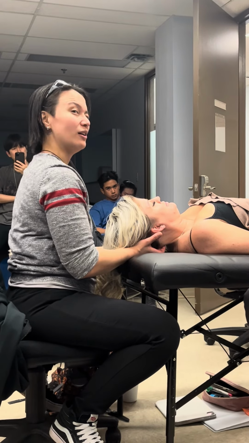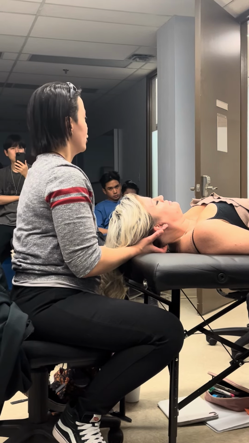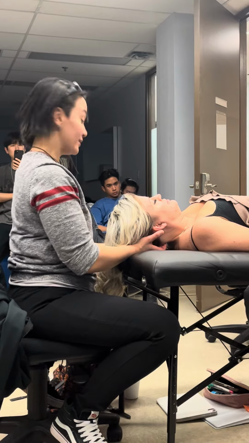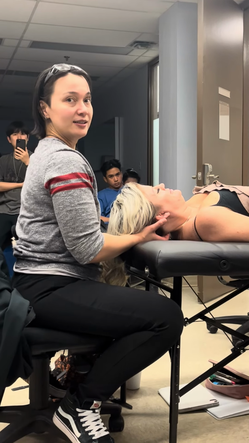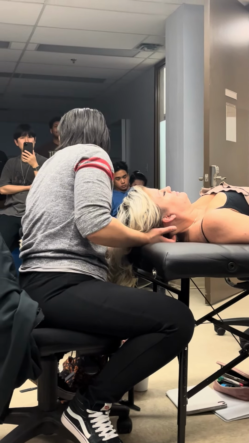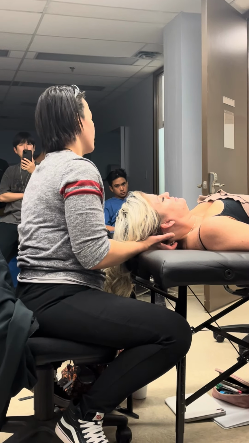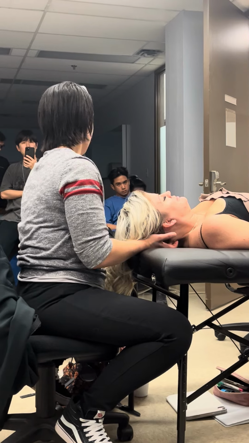preferably their head as well, all in one. And you should feel it give you a firm stop, which yours does, which is good. Your transverse ligament is nice and strong. So again, landmark the posterior tubercle of C1, and you're just going to drift forward, and you can see that's a nice firm stop. Her head wants to stop. So that was a negative.